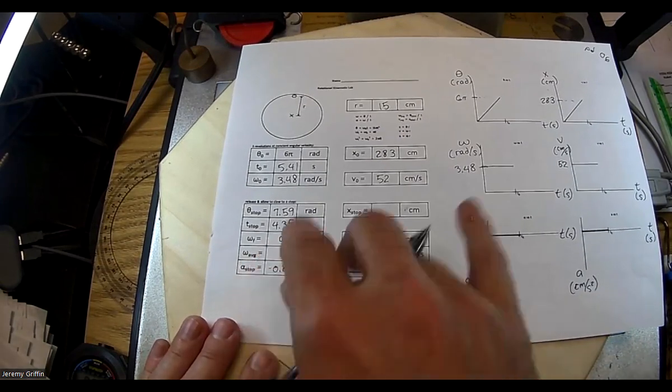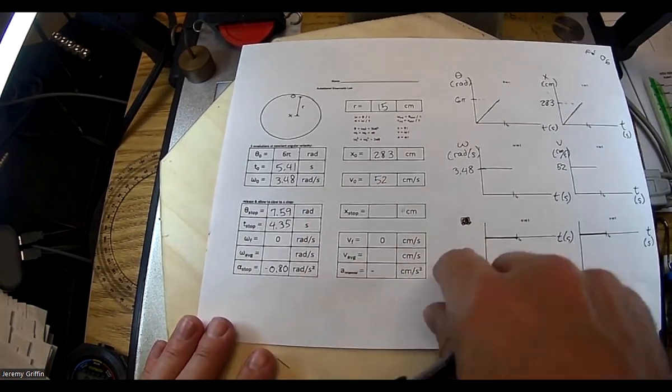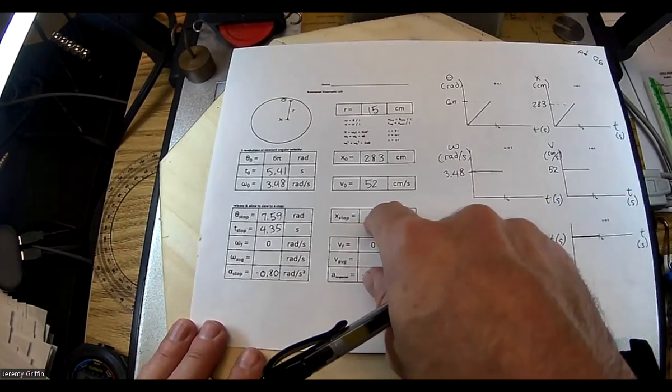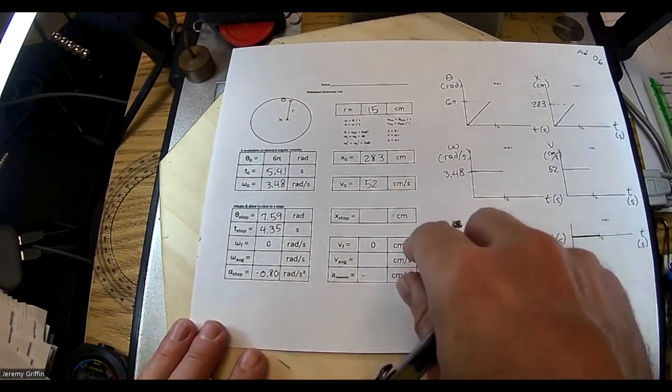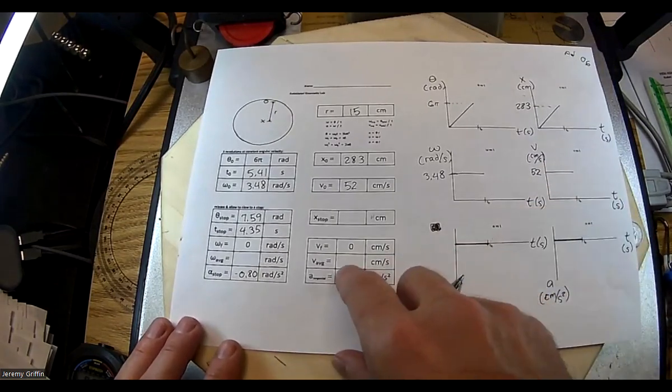I don't know why I put average on here. I'll come back to average later. Right. Let's make the graphs before we do average. And let's get the linear values before we do the graphs.